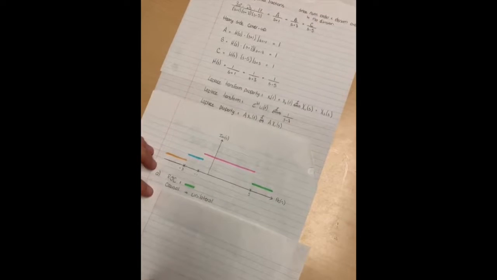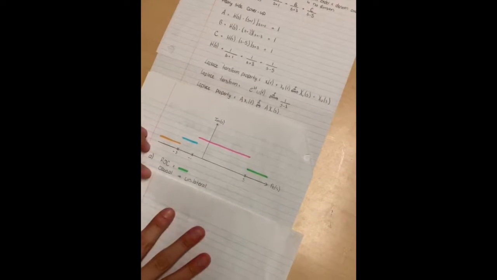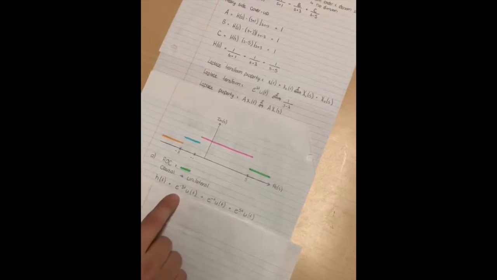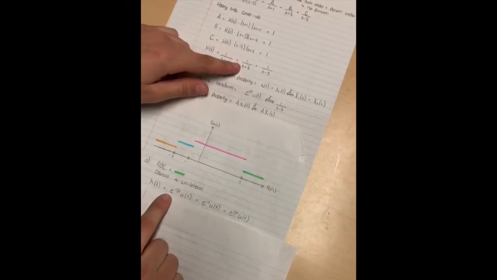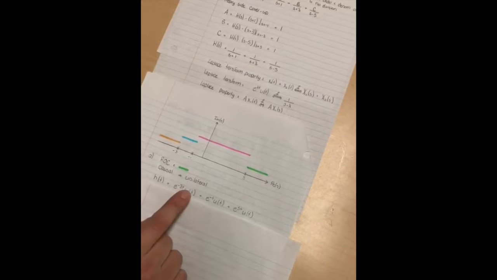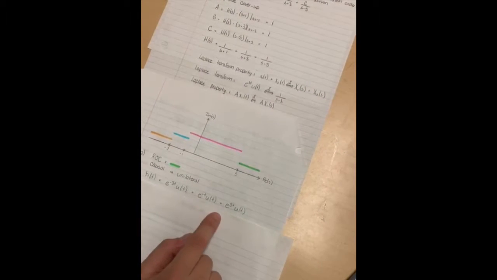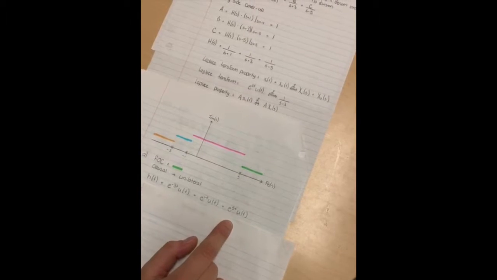And then we know that it's causal and unilateral, so all of the exponentials will be right-sided. So h of t is equal to e to the minus 3t u of t plus e to the minus t u of t plus e to the 5t u of t.